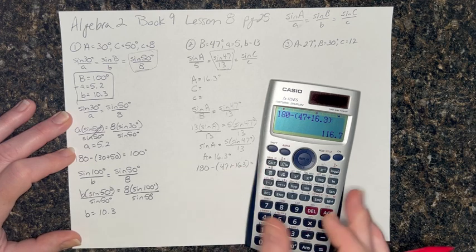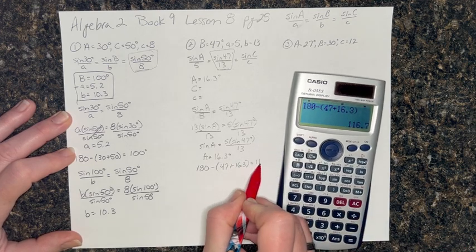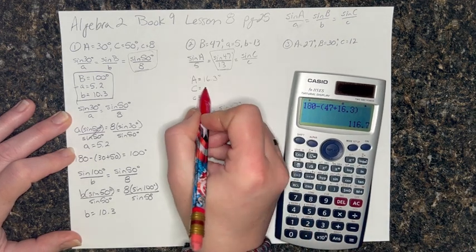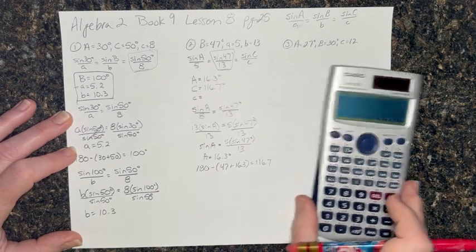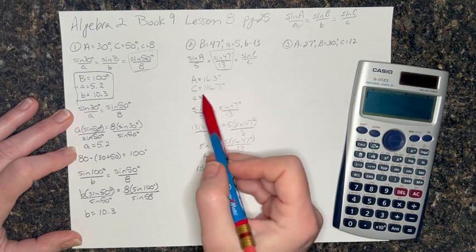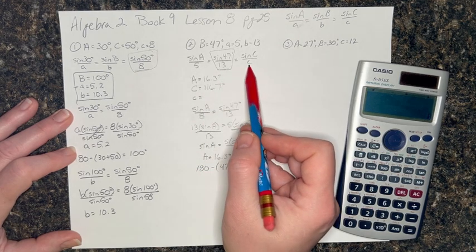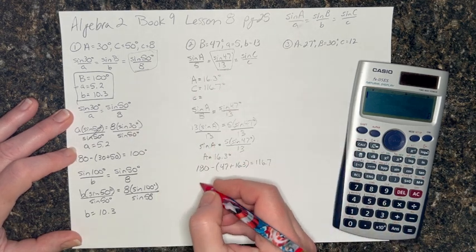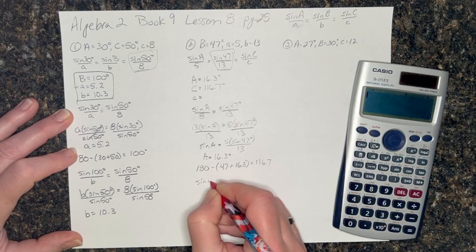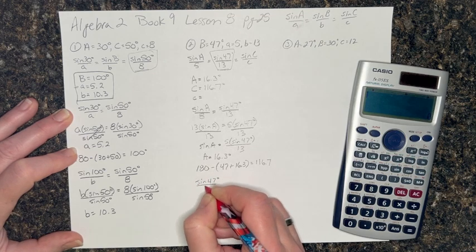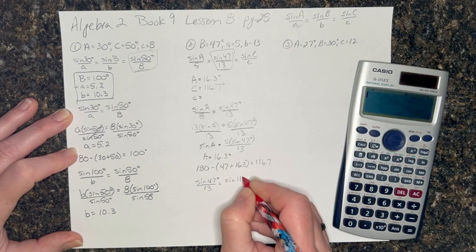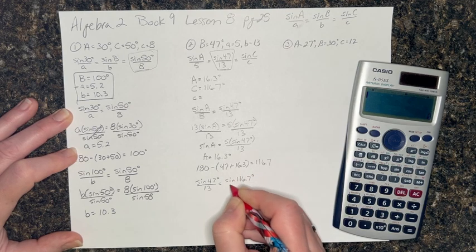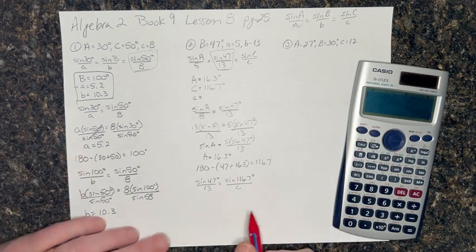Equals 116.7. So angle C is 116.7 degrees. Now that I have that, I can use this ratio and this ratio to set up our proportion. So I have the sine of 47 degrees over 13 equal to the sine of 116.7 degrees over side C.